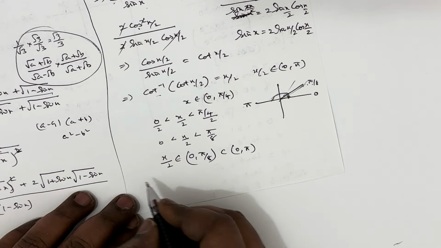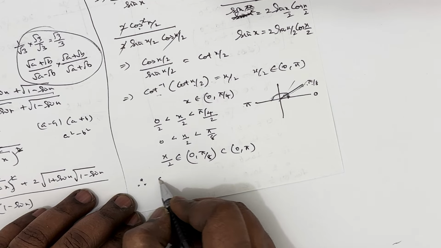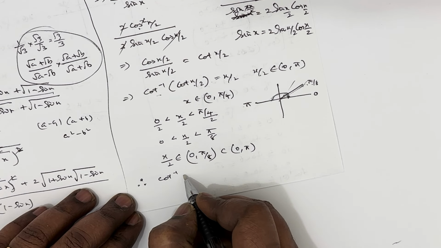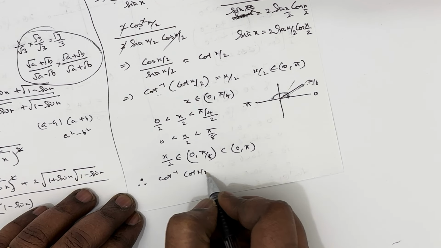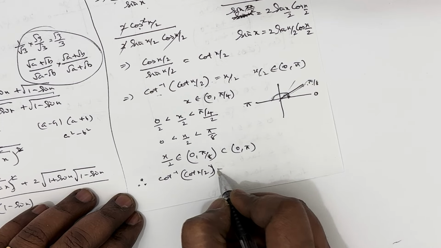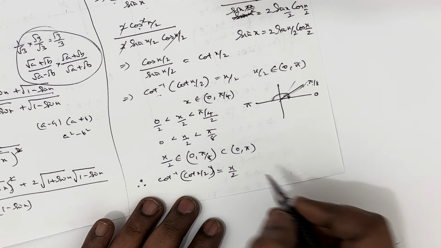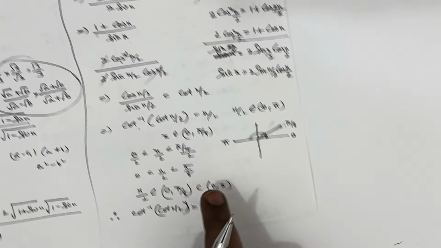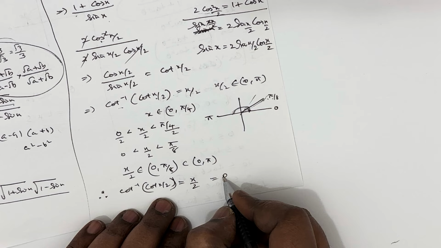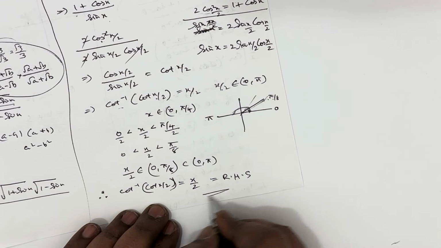So we have proved that, therefore we can say that cot inverse cot x by 2 equals x by 2, because this is in the range, and this is what we have to prove, that is x by 2. We have got x by 2, so this is the right hand side. That's it.